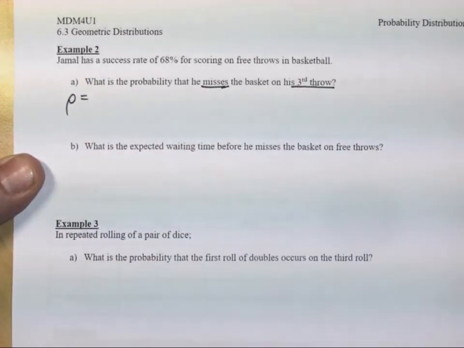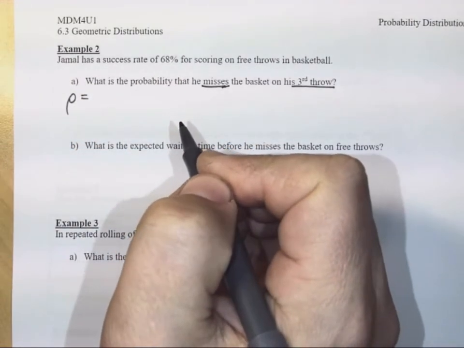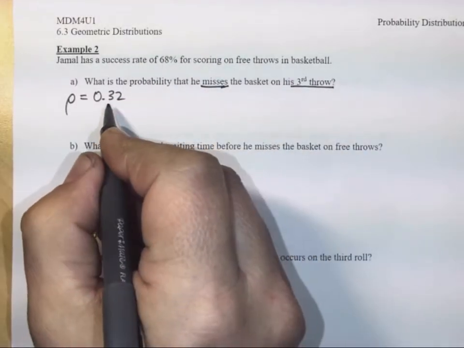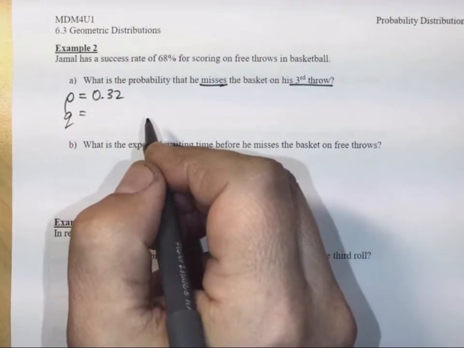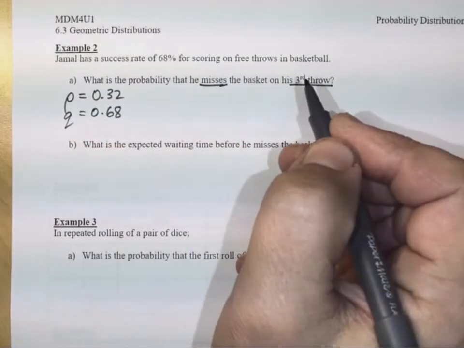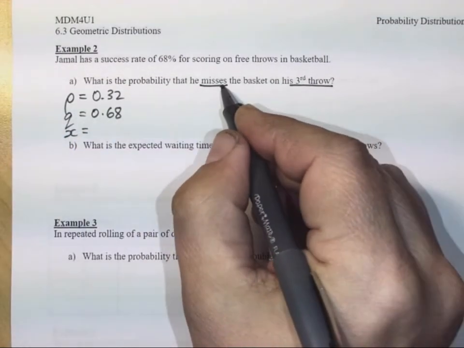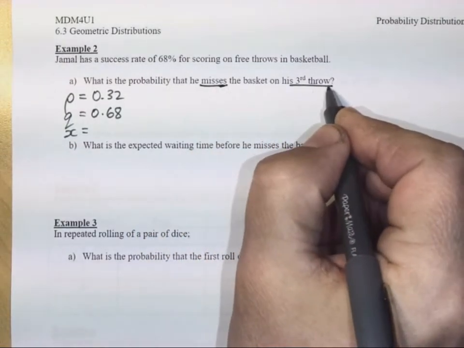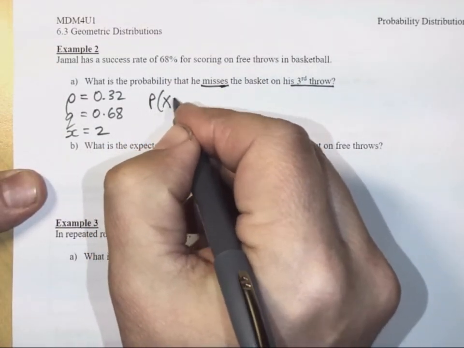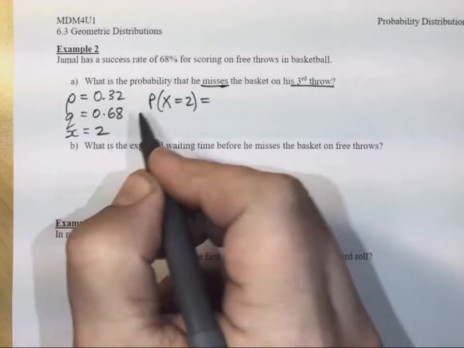And him missing here must be a 32% chance of that happening. So 0.32 is the chance that he misses. Q here, failing, technically means he made a basket. And he's got a 68% chance of that happening. And what is X? Well, if he's going to miss for the first time on his 3rd throw, that means he must have made the first 2 baskets. So we want to find the probability that X is equal to 2. That's the waiting time for this question, X equals 2.